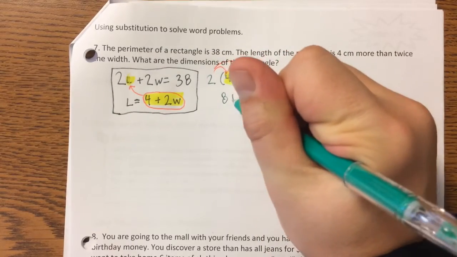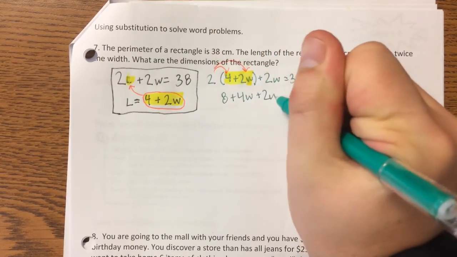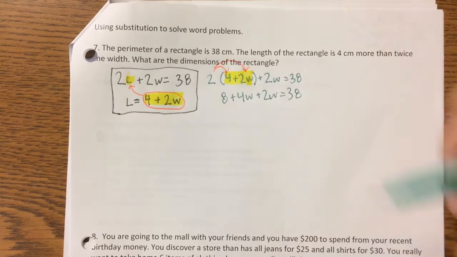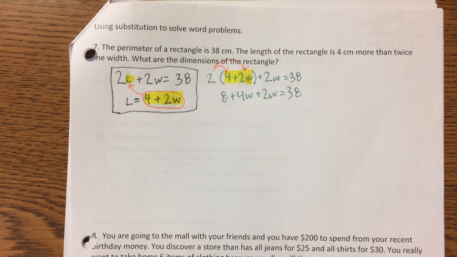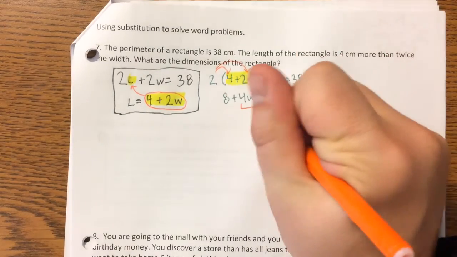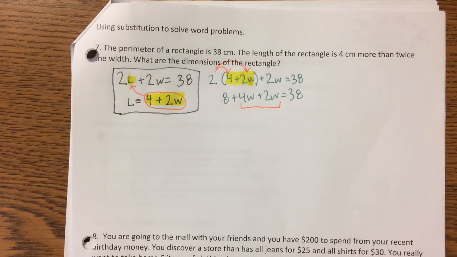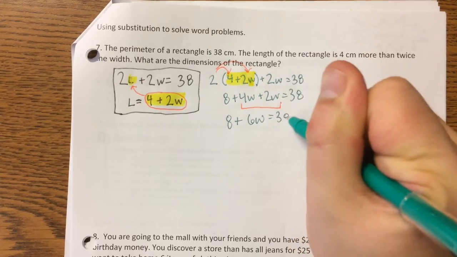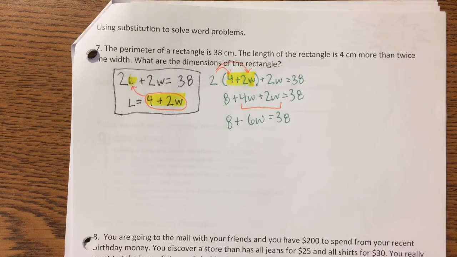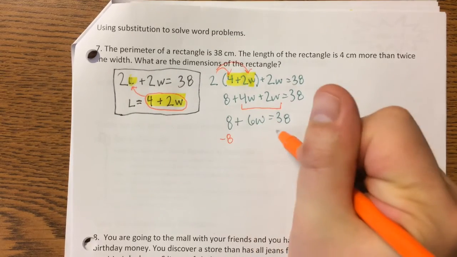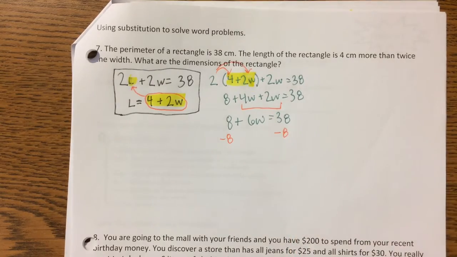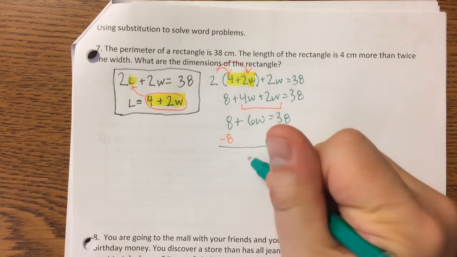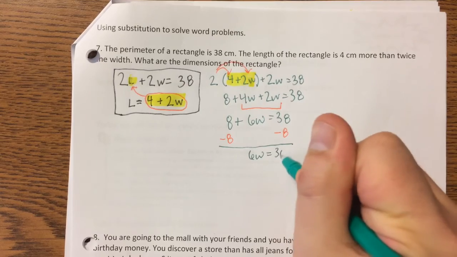I'll get 8 plus 4w plus 2w equals 38. 4w plus 2w is 6w. I need to subtract 8 from both sides. So I now have 6w equals 30.